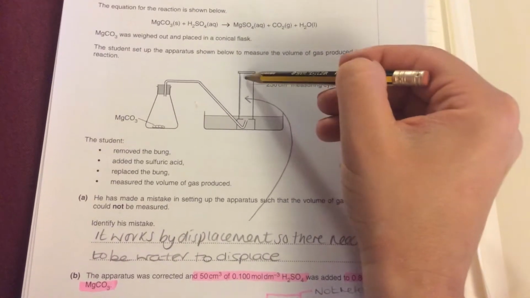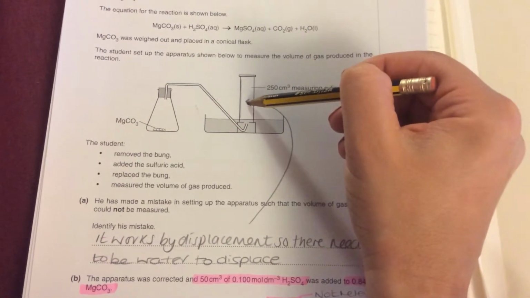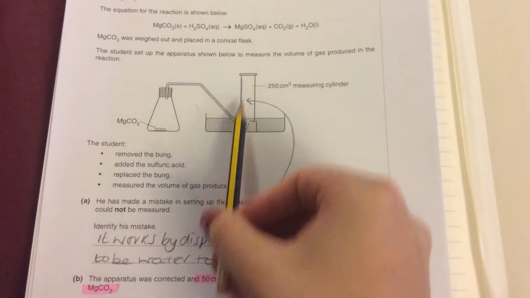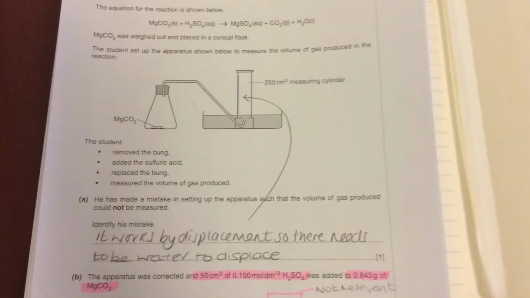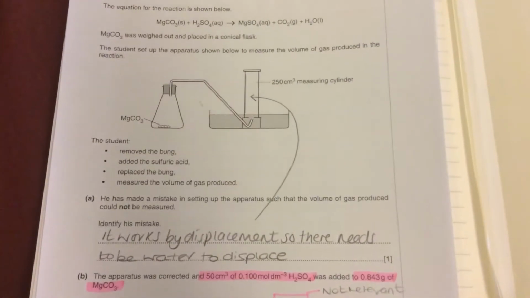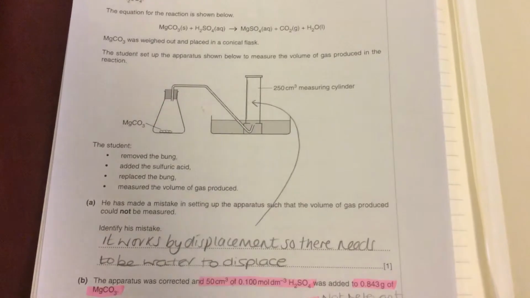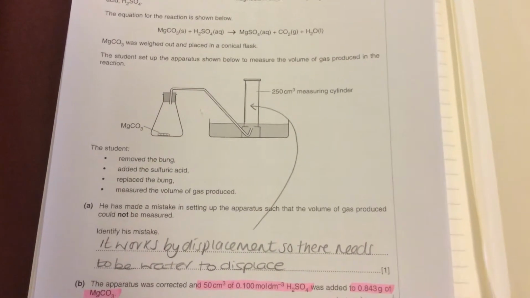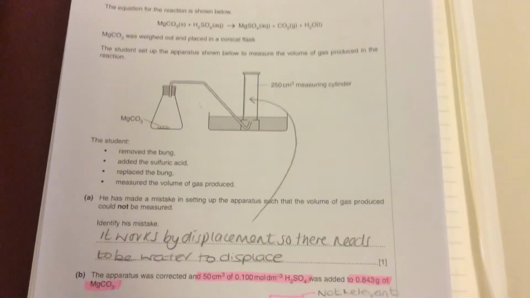If it works by displacement, you have to have in here something that you can displace, and because this is not filled with water, you can't measure the volume of gas produced by displacement. So the answer here is it works by displacement, and therefore there needs to be water in. So his mistake is that he has not put water into the apparatus.